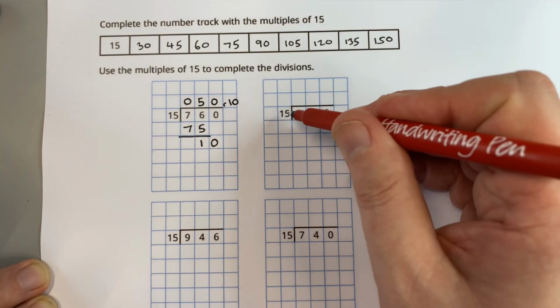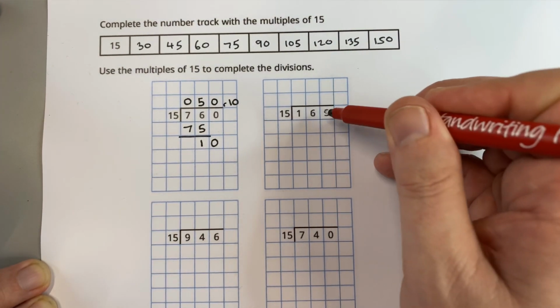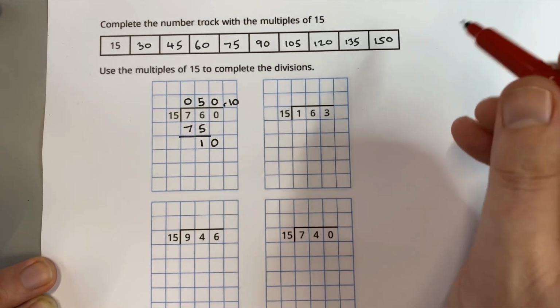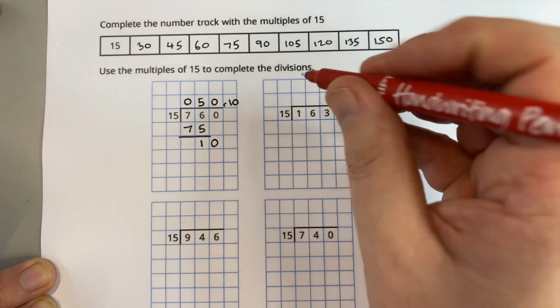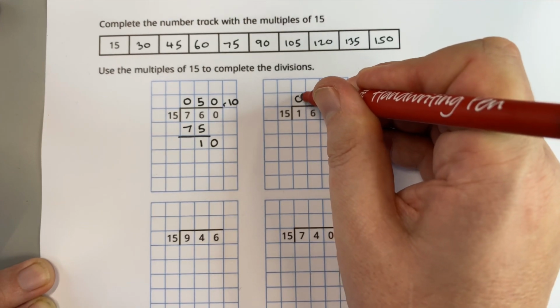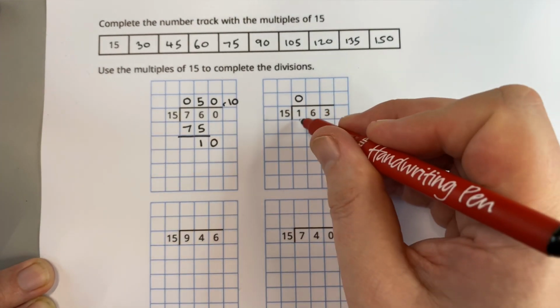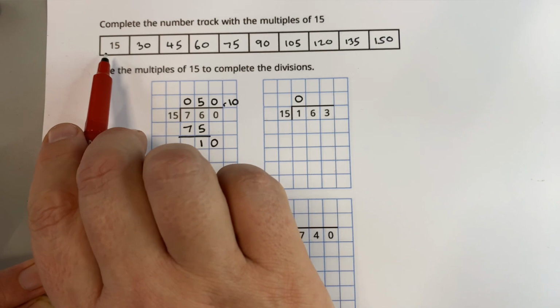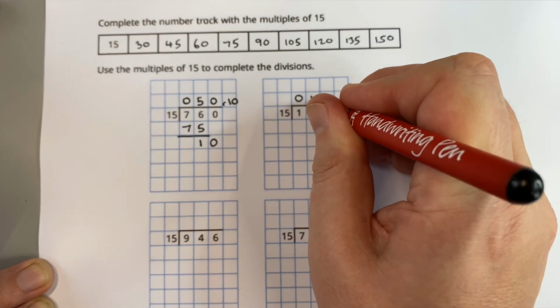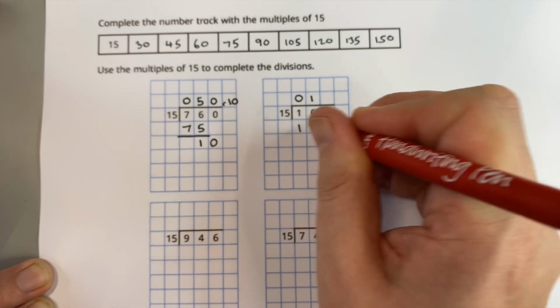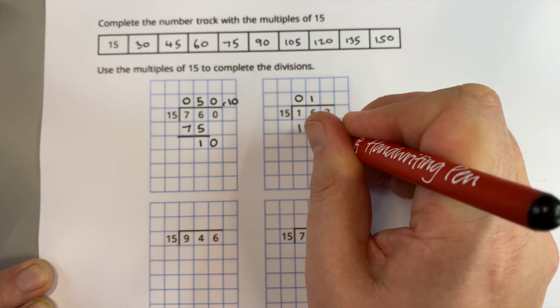So we've got 15 divided into 163. Again, the first step, how many times does 15 divide into 1? Well, that's 0. How many times does 15 divide into 16? Well, we can get to 15. We can't go any further because that would be more. So it goes in 1 time. 1 times 15 is 15.